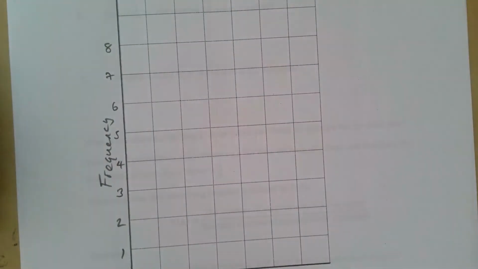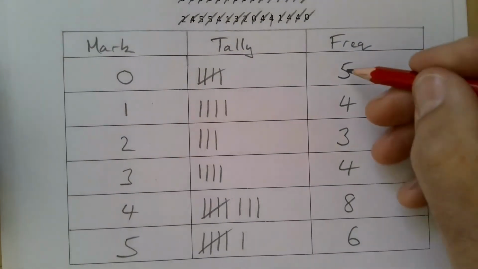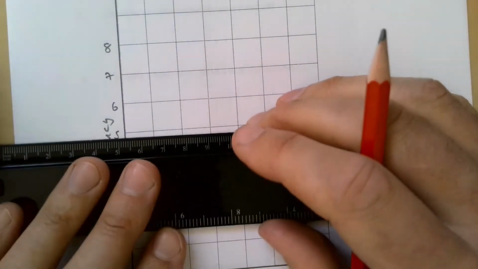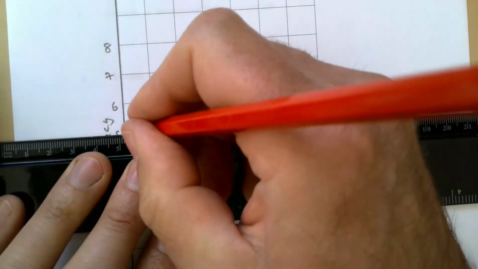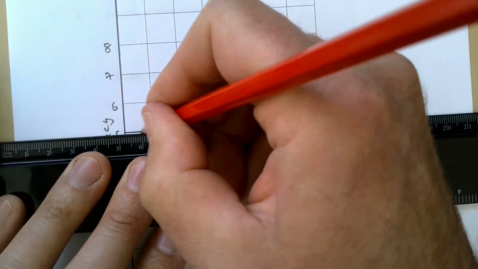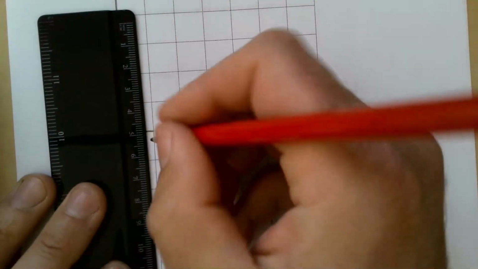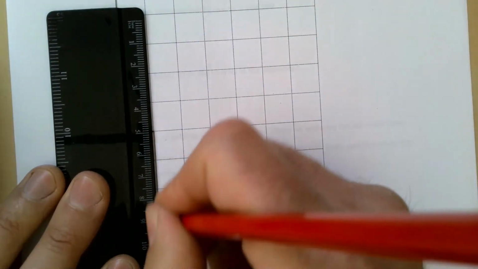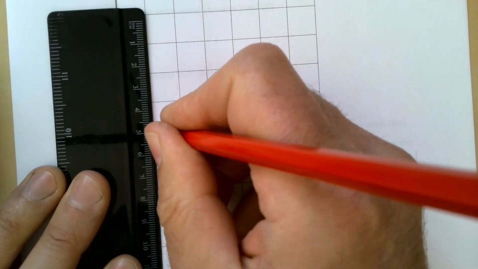So let's look back to see what we have. We'll do our first 3. So this will be 5 and 4 and 3. So 0 is 5. Do try and make it nice and thick so you can see it.